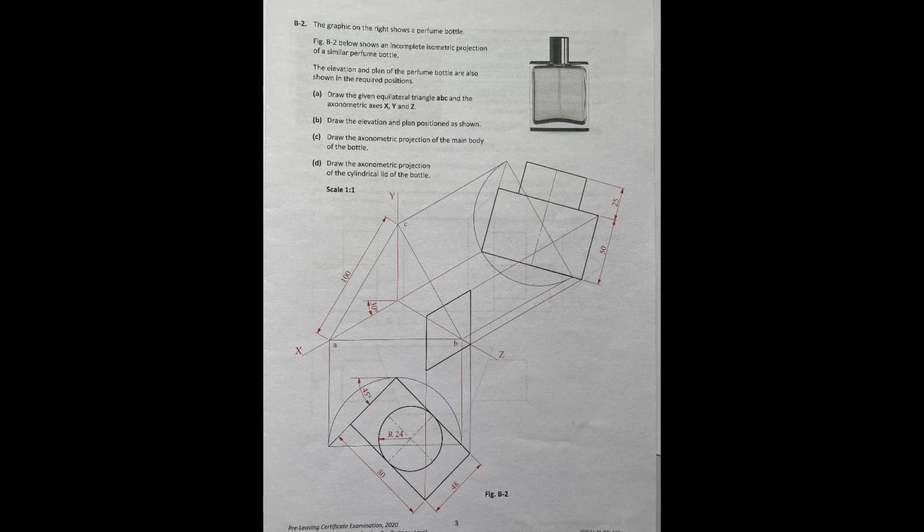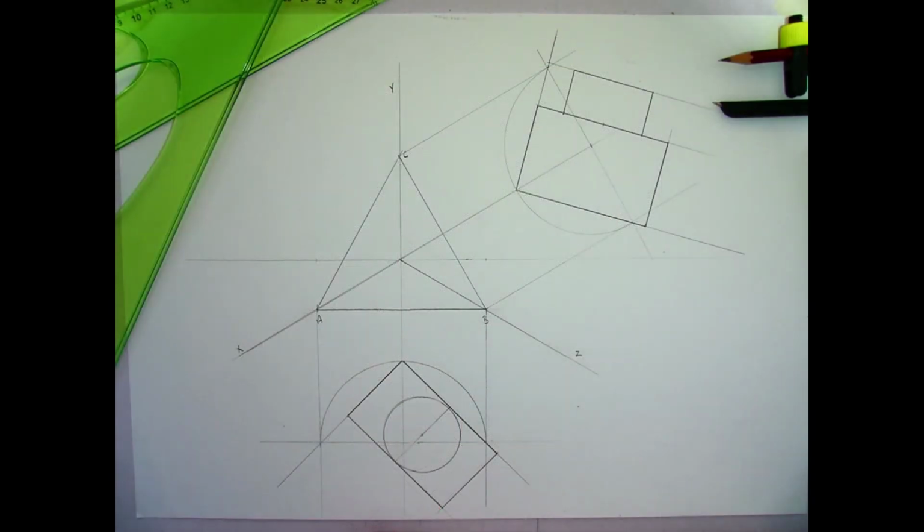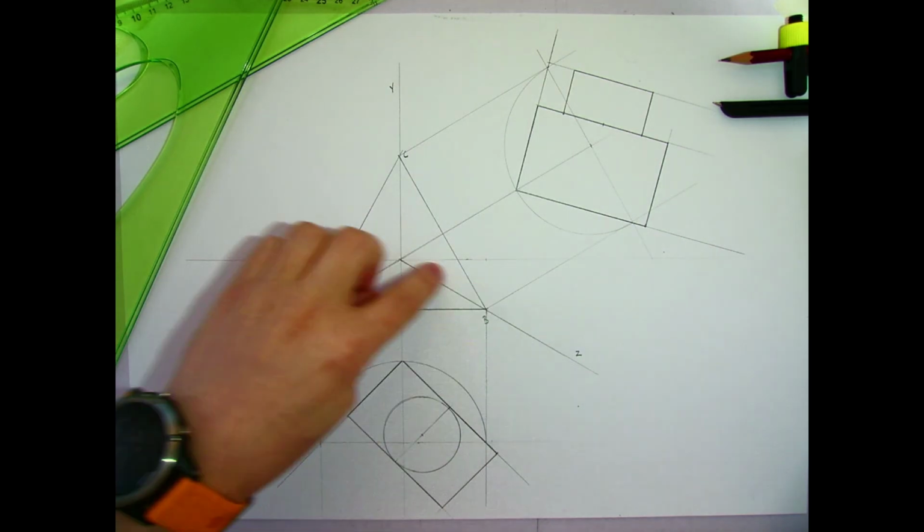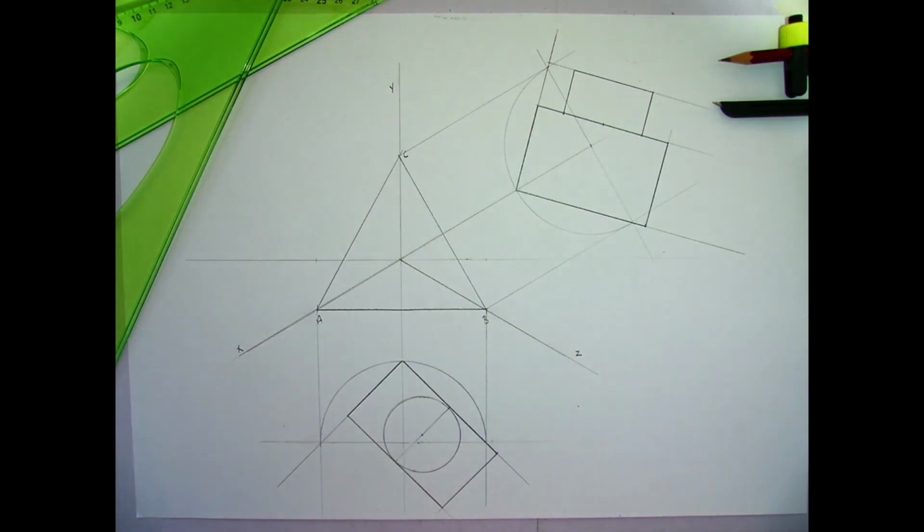Next part for question part C is to draw the axonometric projections of the main body of the bottle. So we're going to draw the 3D version of the bottle sitting inside the crow's foot area. We're going to be projecting our lines from up here and up here to get the 3D version of it sitting here in the middle. To do that, we're going to take each of our points, each corner, and project them up.